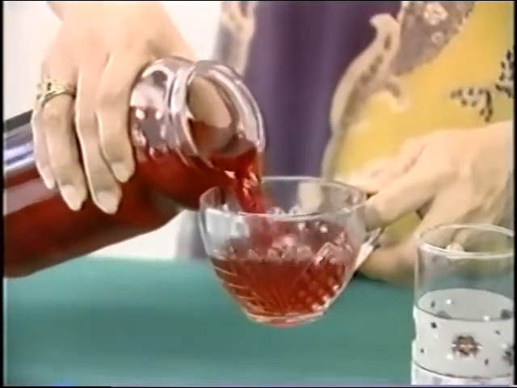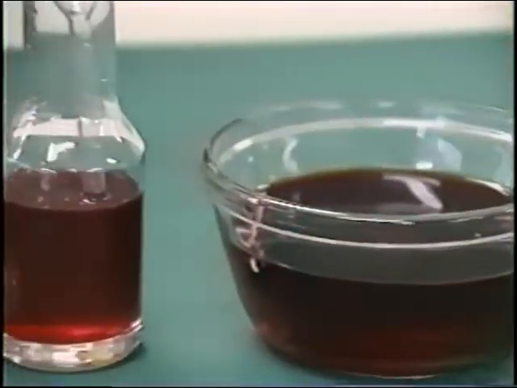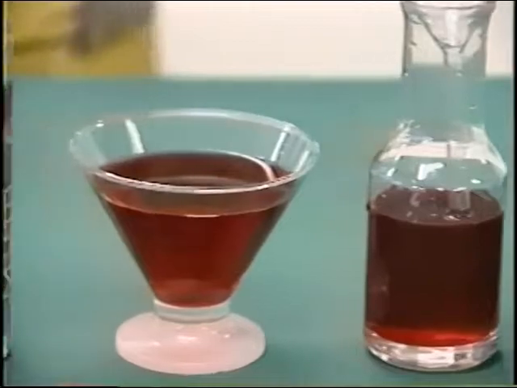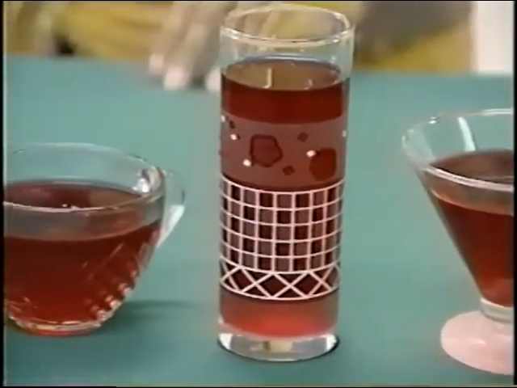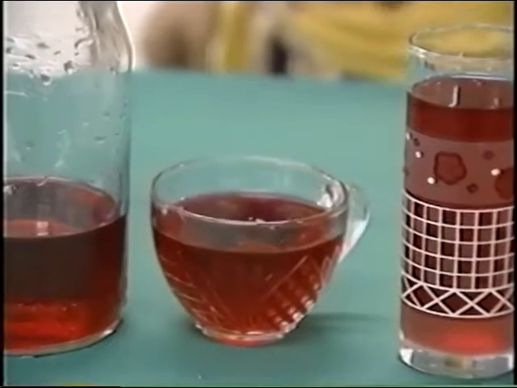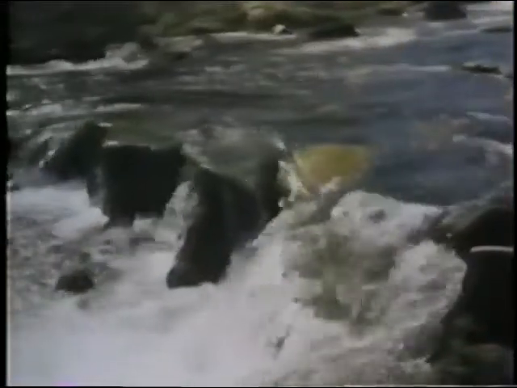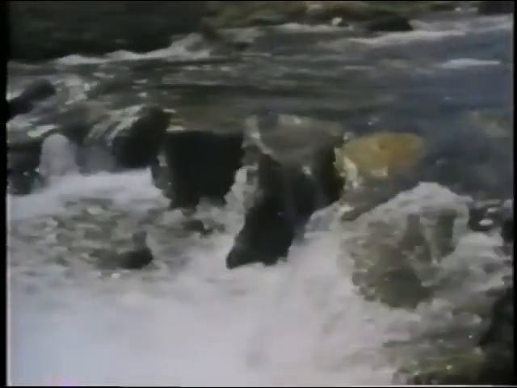Liquids can easily be poured. They take the shape of whatever container they are in, but retain their volume before and after pouring. Liquids also flow just like rivers or streams.